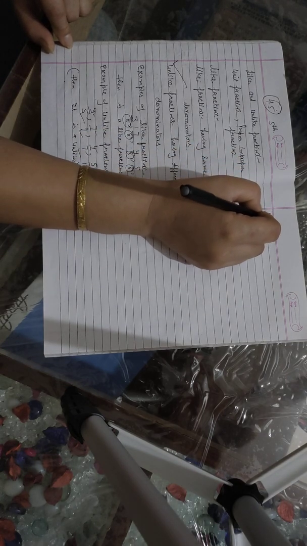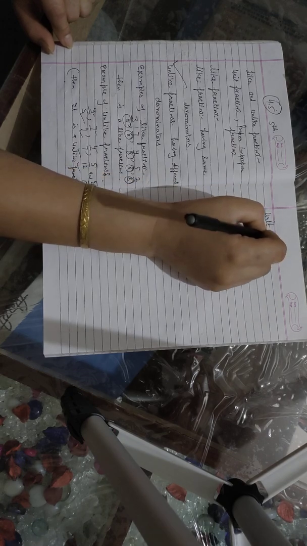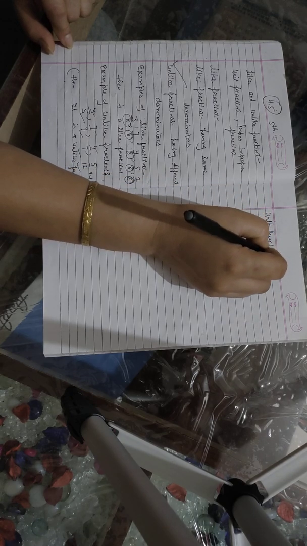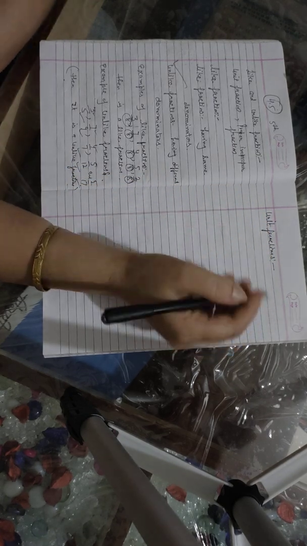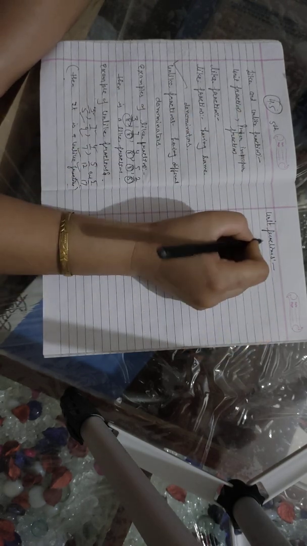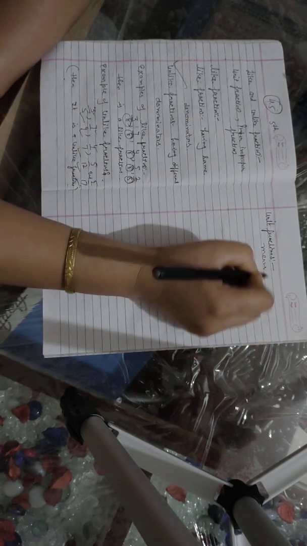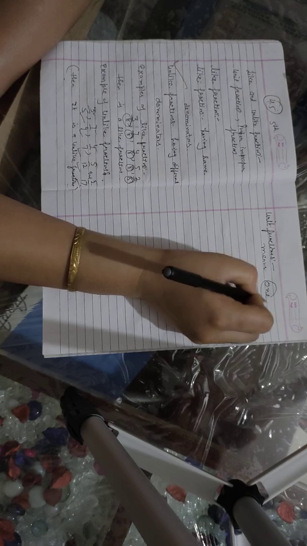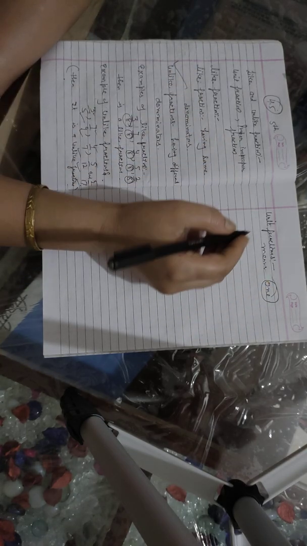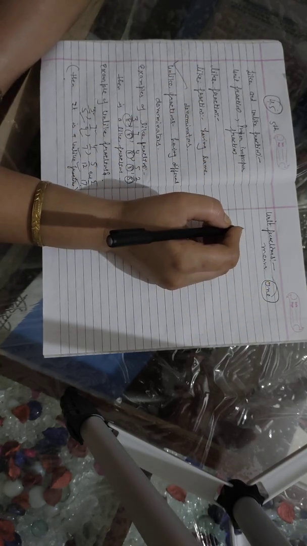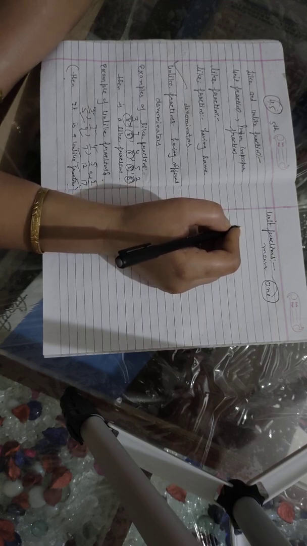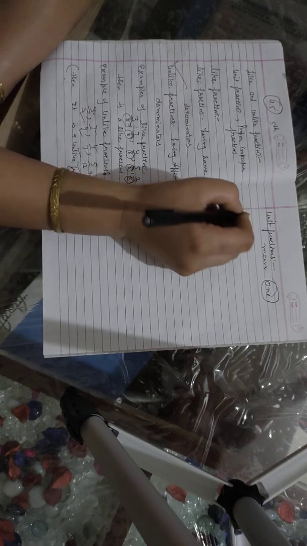Unit fractions. You know what is unit. Unit means 1. The fractions having 1 as numerator are called unit fractions.